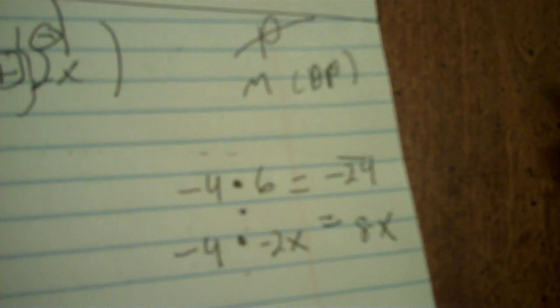So I circle that plus, and I take negative 4 to 6 before the plus. After the plus, I go negative 4 to negative 2x. Don't forget the x on the negative 2. First, before the plus sign, we have 6. Then after the plus sign, we have negative 2x. So negative 4 times 6 is negative 24. Negative 4 times negative 2 is positive 8x. So I write negative 24 plus 8x, and then I cross out the parentheses and the multipliers.